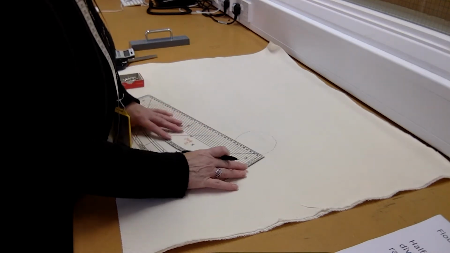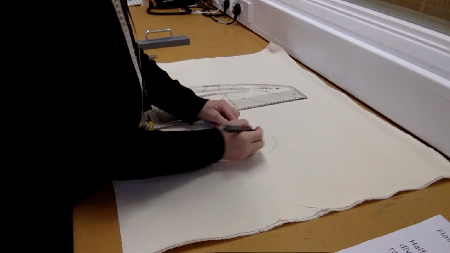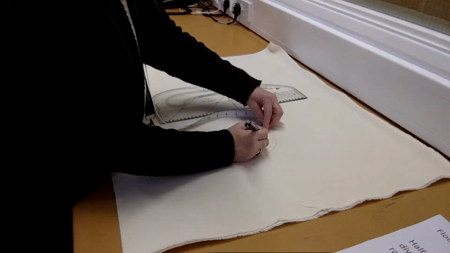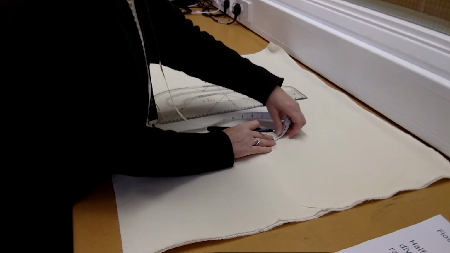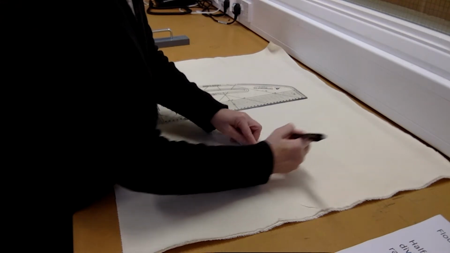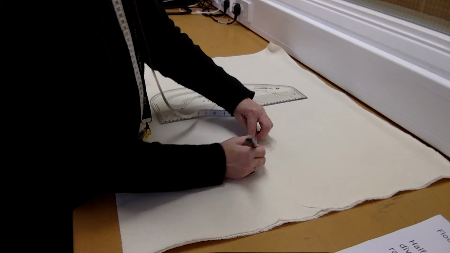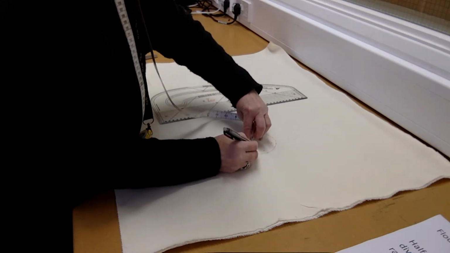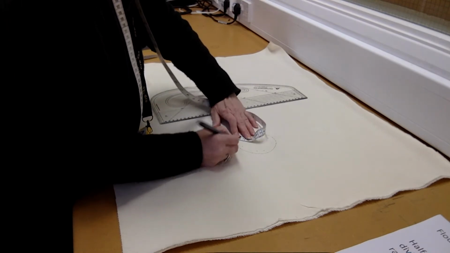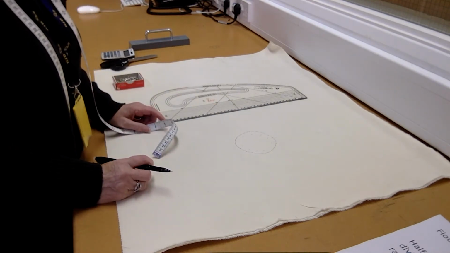So it's entirely up to you how you do that. I find, because that's quite a tight circle, that I find it easier to mark the centimetres with my tape measure. I find that a bit quicker, but it's entirely up to you how you do that. So I'm just going to go all the way around my circle, just filling in that 1 centimetre seam allowance, so I will know where that is when I come to cut this out. So that is my seam allowance marked.